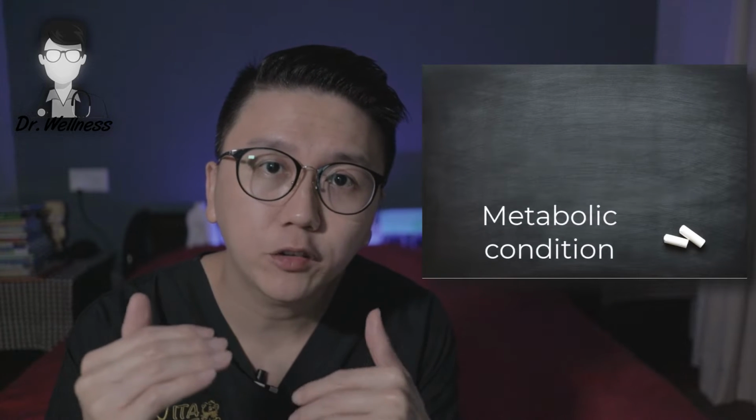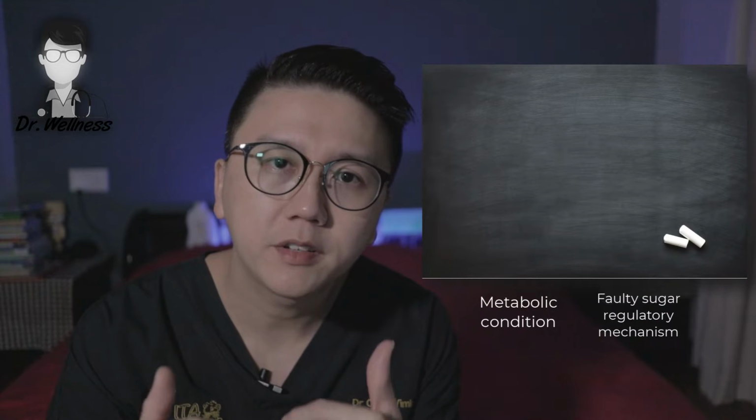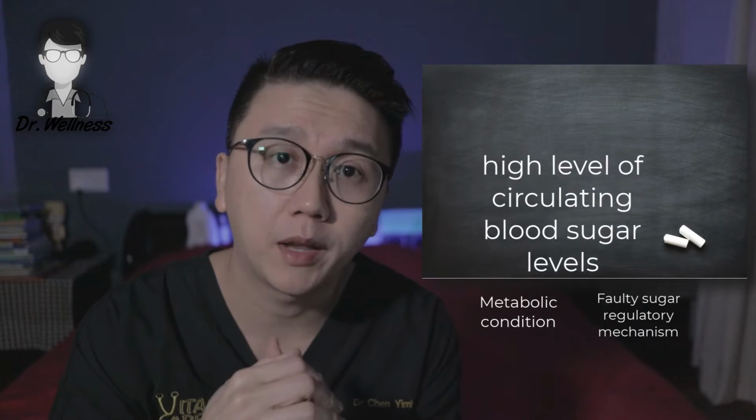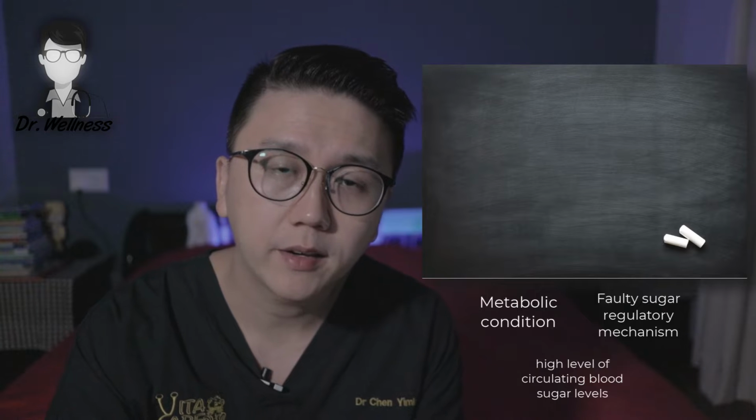Diabetes is actually a metabolic condition whereby the regulatory mechanism within our body for sugar is faulty. That results in overly high levels of sugar circulating within our bloodstream. There are mainly two types of diabetes, type 1 and type 2 diabetes. Today, we'll be focusing on type 2 diabetes.